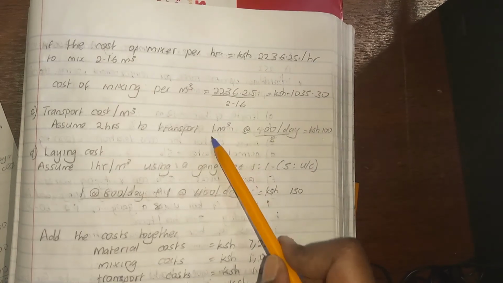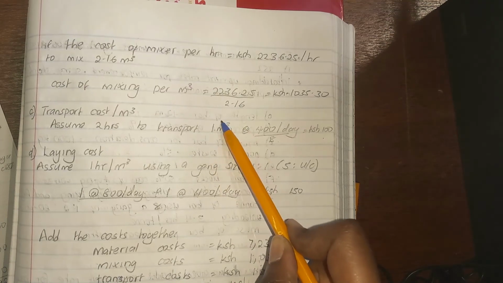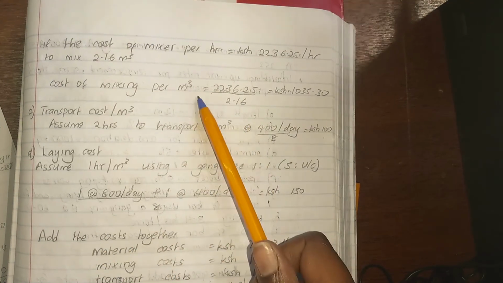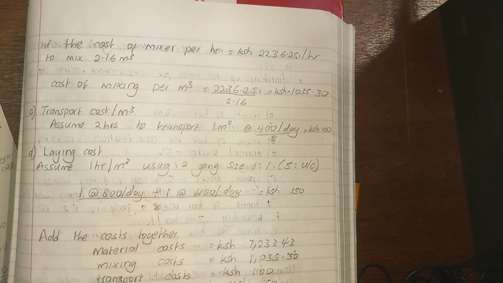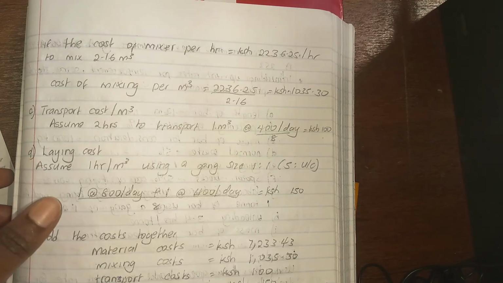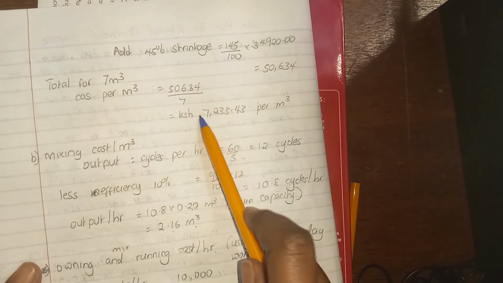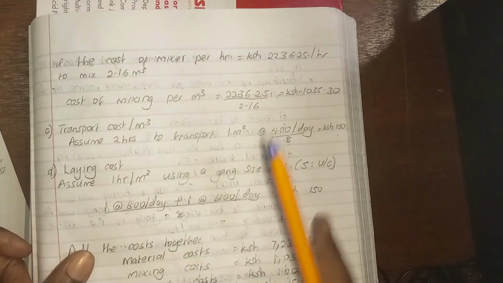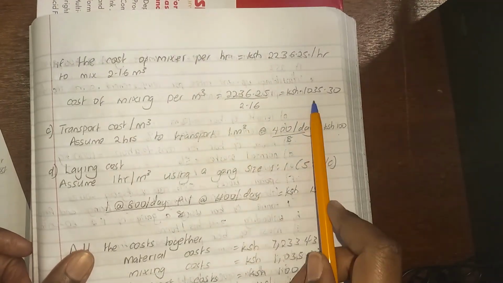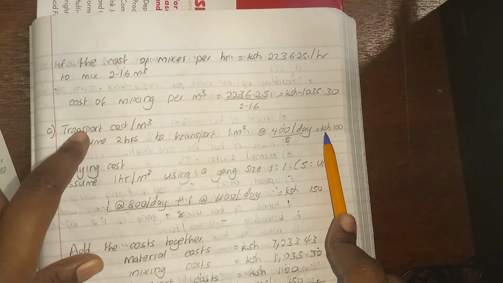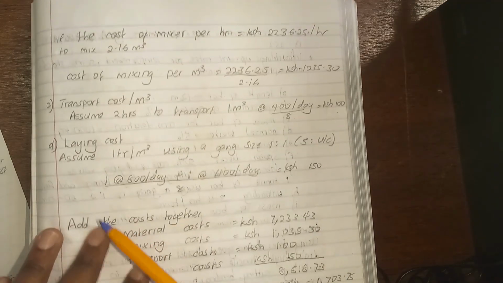Because we are finding the cost per meter cubed. Our intention is to find the cost per meter cubed in everything. We found the cost of the materials per meter cubed here. Then we found the mixing cost per meter cubed here. Then we have found the total cost of transporting 1 meter cubed. Now we go to the laying cost.